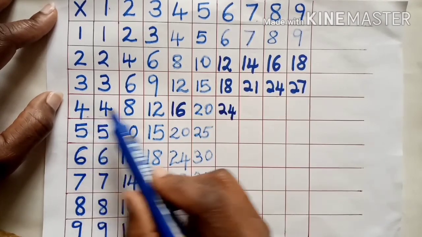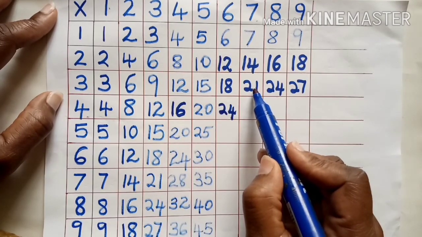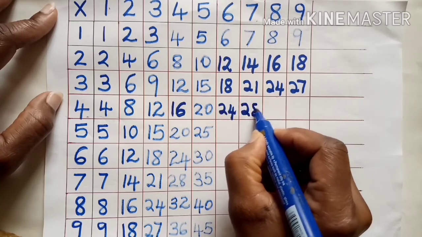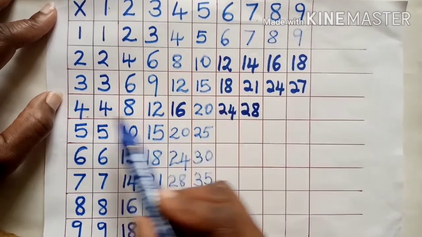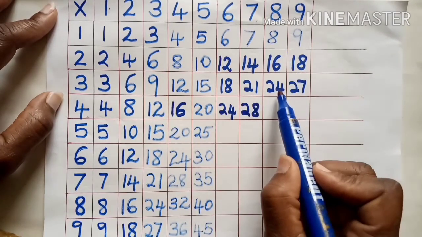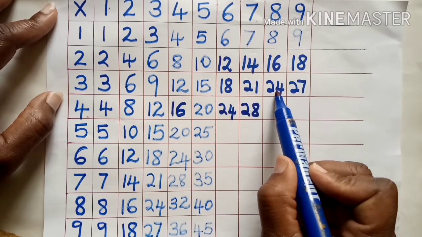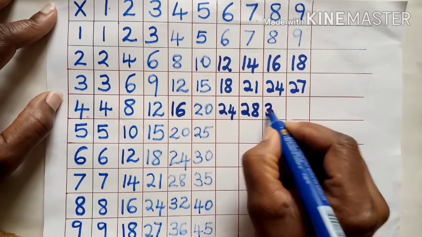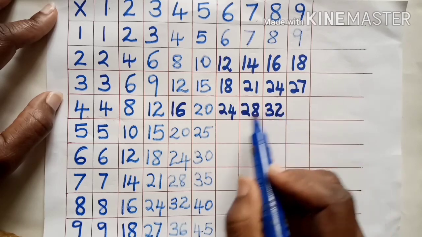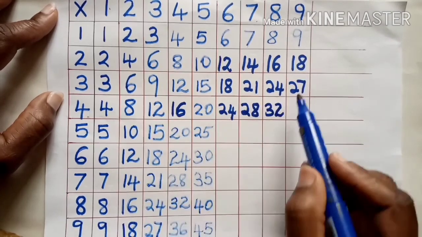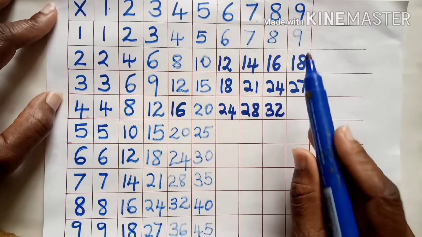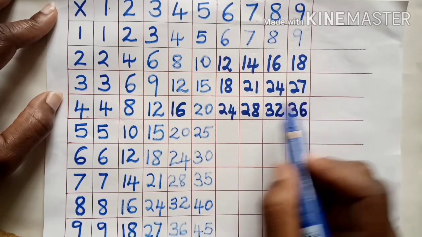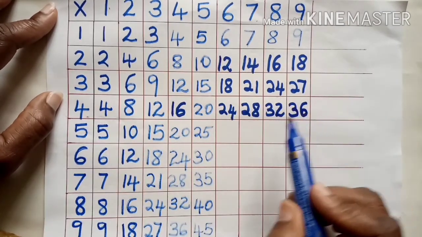7 times 4, we go to the multiples of 3, 21 plus 7, 28. Then we say 4 times 8, we go to the multiples of 3, we got 24 plus 8, 32. Then 9 times 4, we go to 27 plus 9, 36. And you can continue and say 4 times 10 is 40.